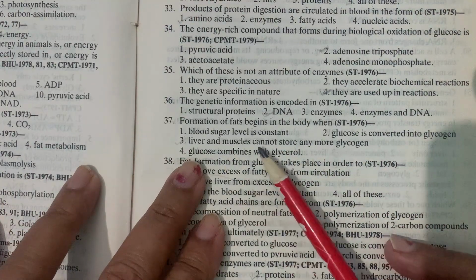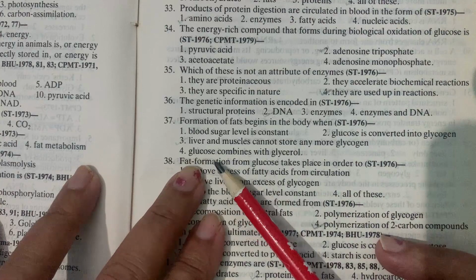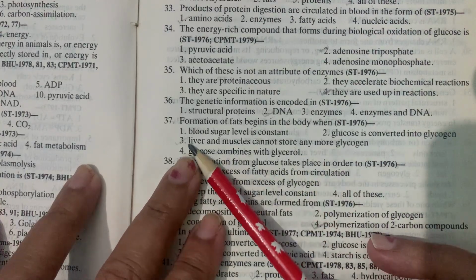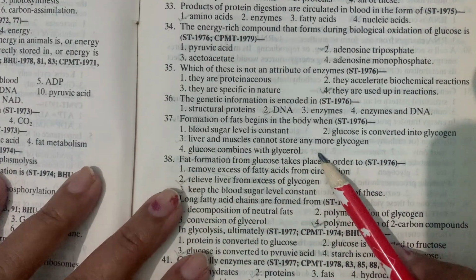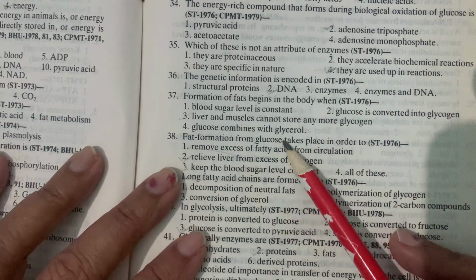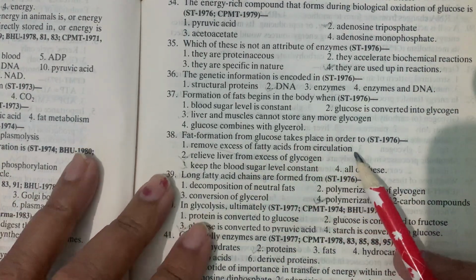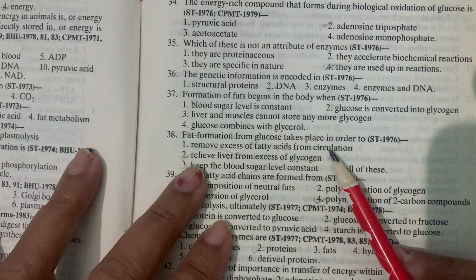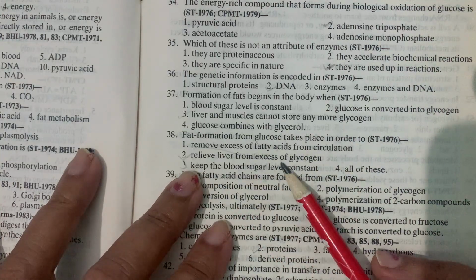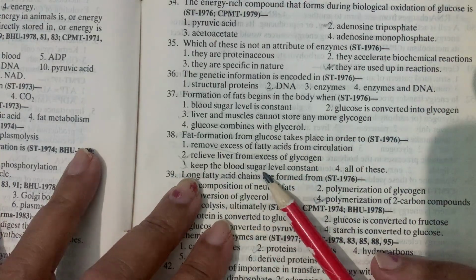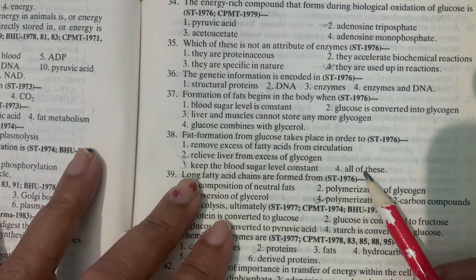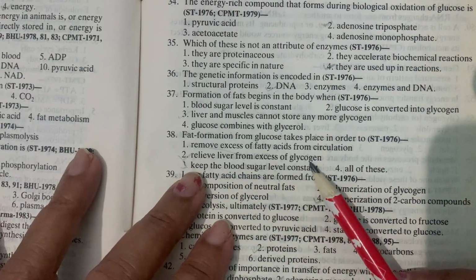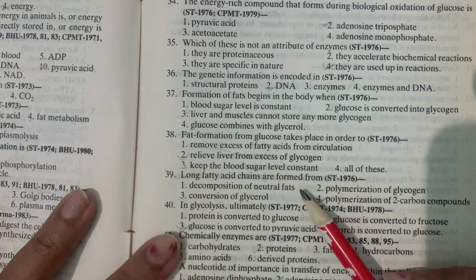Formation of fats begins in the body when blood sugar level is constant, glucose is converted into glycogen, liver and muscles cannot store any more glycogen, glucose combines with glycerol. Liver and muscles cannot store any more glycogen. Fat formation from glucose takes place in order to remove excess of fatty acids from circulation, relieve liver from excess of glycogen, keep the blood sugar level constant. All of these relieve liver from the excess of glycogen.